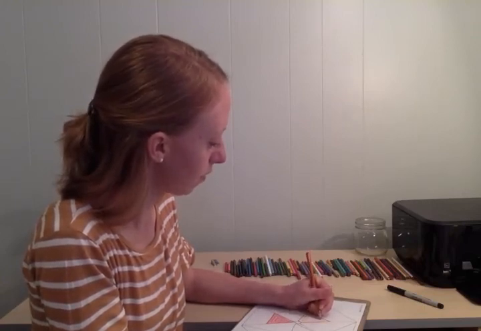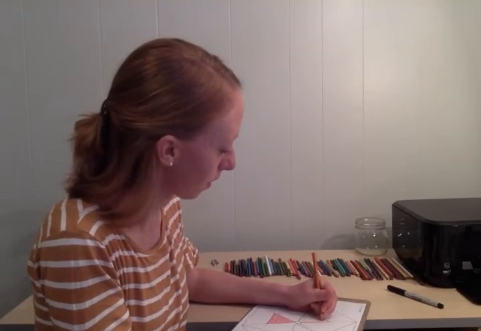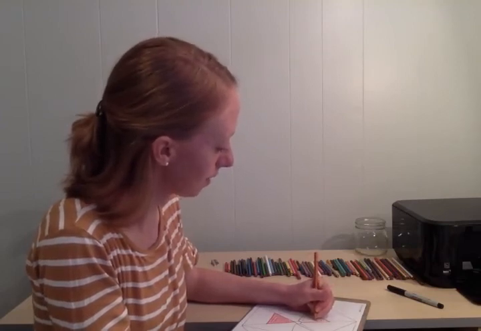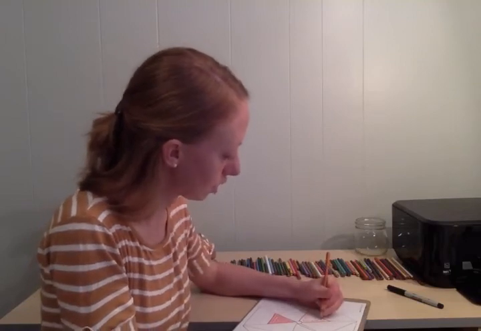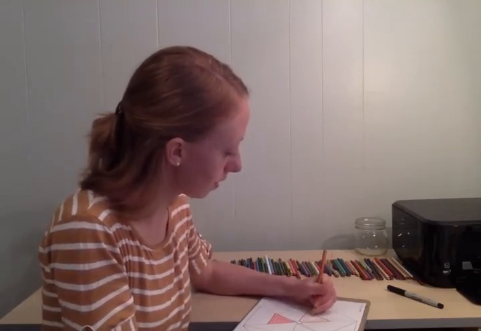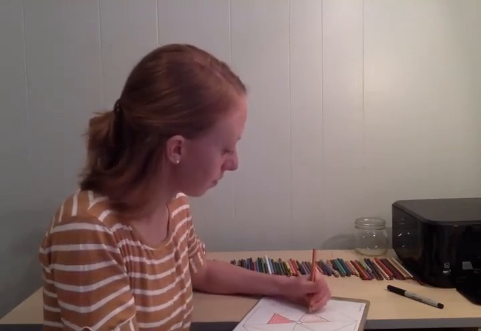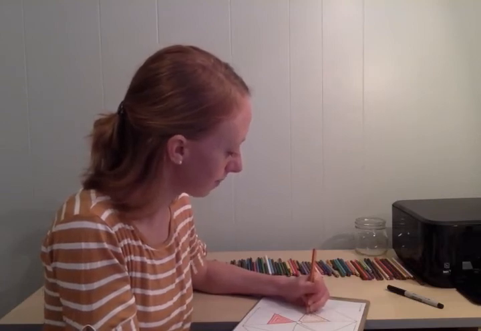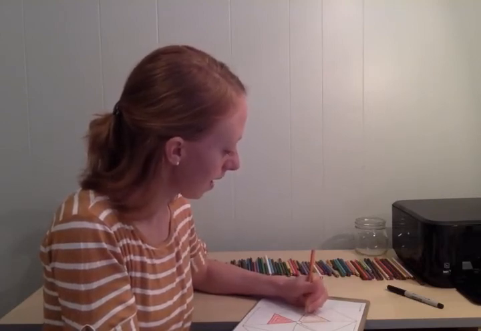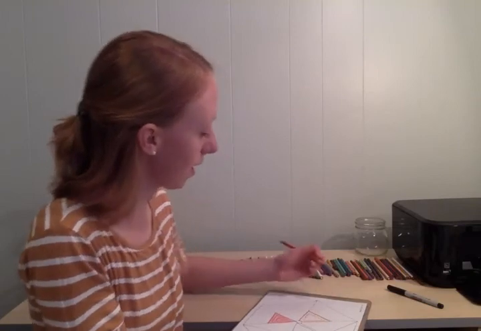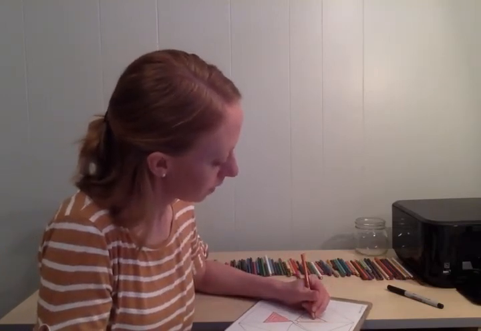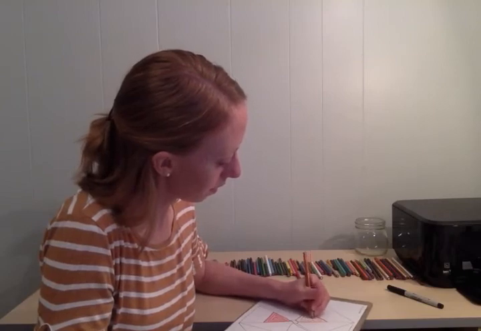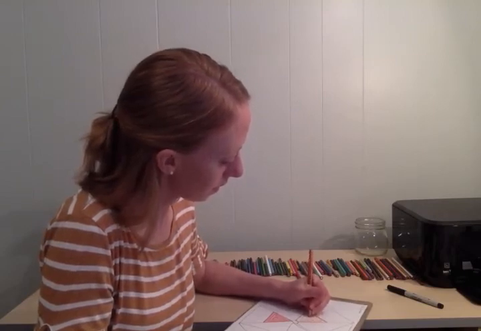It could be full of patterns like polka dots or stripes. You could fill each shape with a different picture, maybe a different picture of things you like, animals or insects you like, butterfly. Let's do a curved shape inside here.